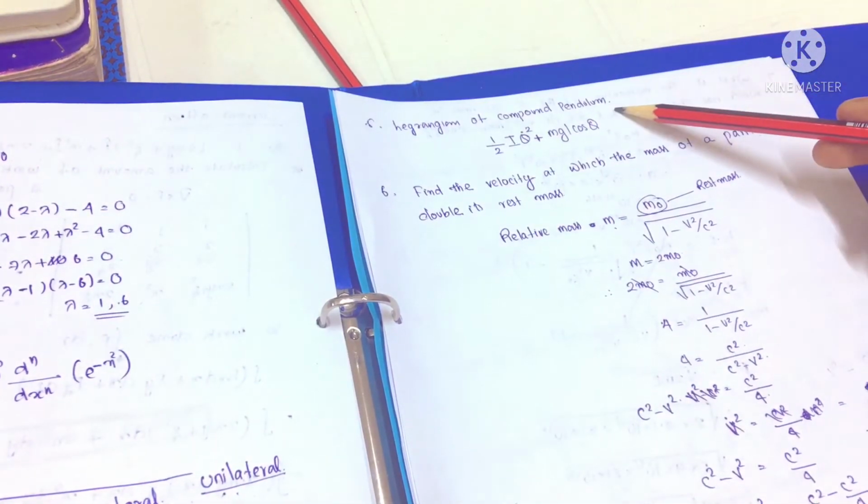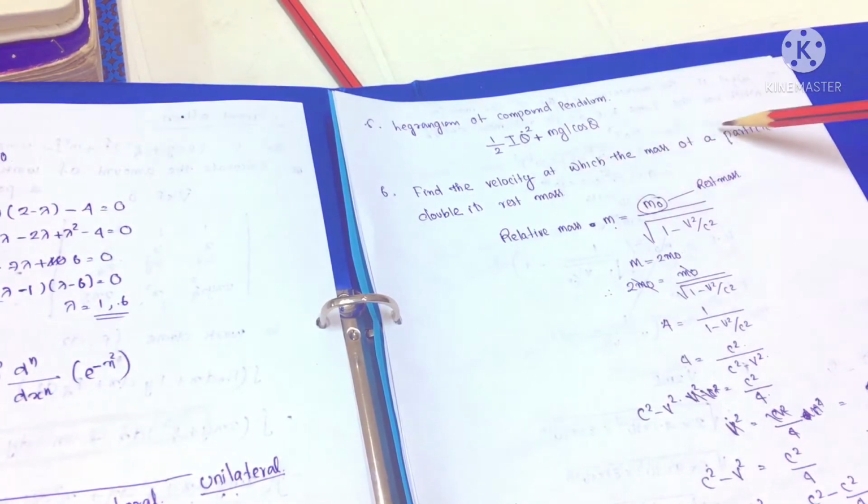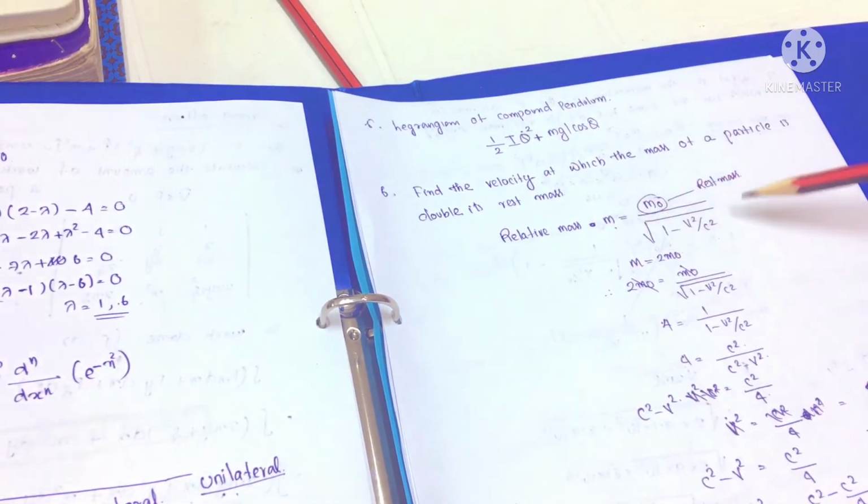Next, fifth question is from Lagrangian. That is, the Lagrangian of a compound pendulum expressed in spherical coordinates. This is also a direct question. Otherwise, we can solve it by applying the equations.